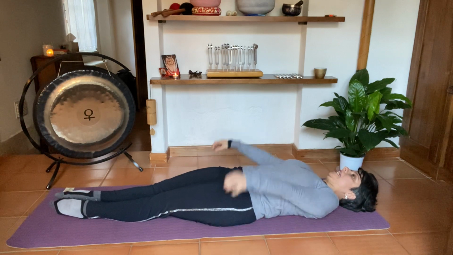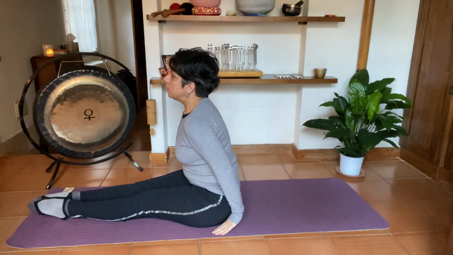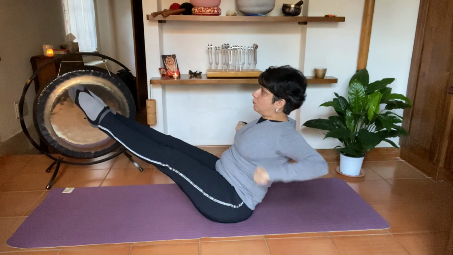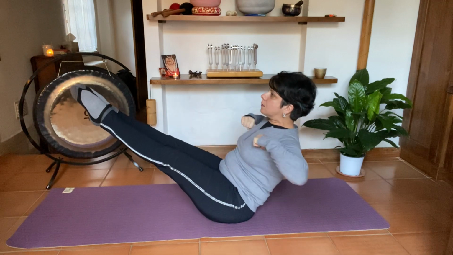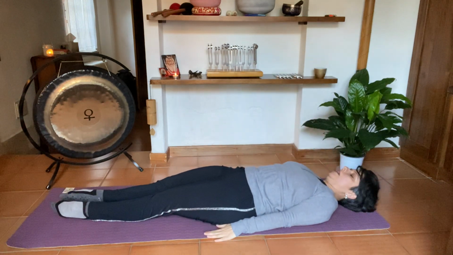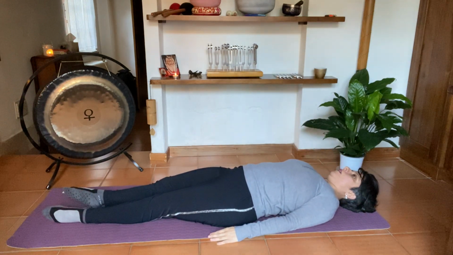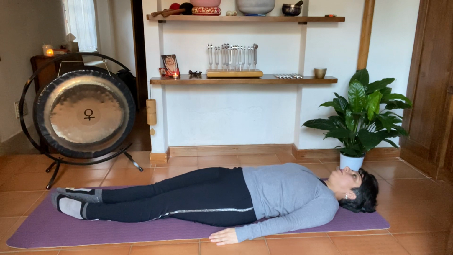So we'll come up in Nava Asana and then add the rowing gesture or movement. Breathing out, breathing in. Hold the breath in. Breathe out. Relax. Just observe the flow and flushing of the oxygenated blood in the body.